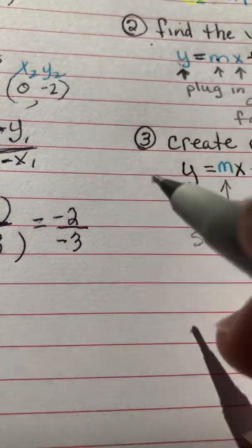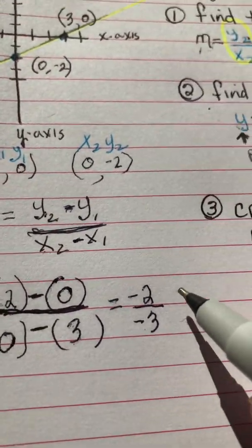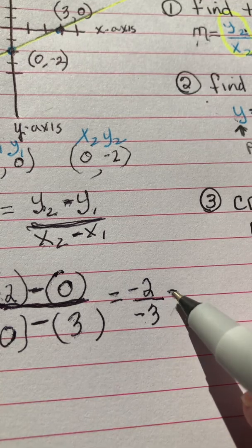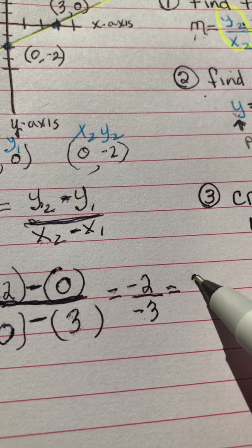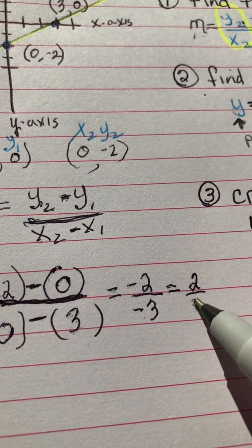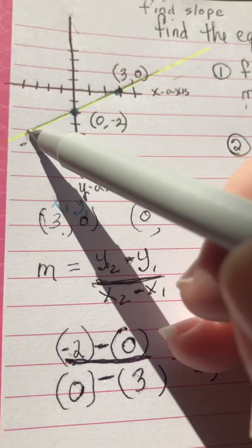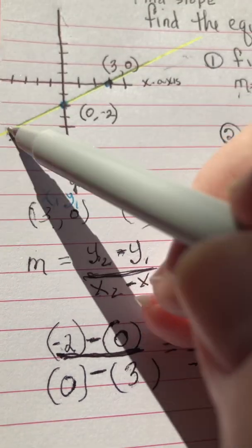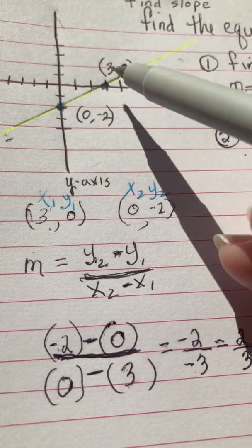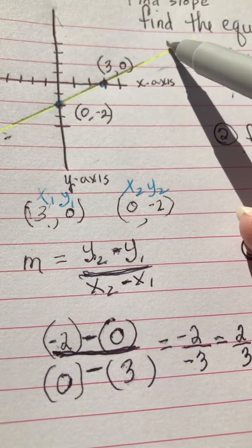And you can double check that with your calculator. Now this makes sense because a negative divided by a negative is a positive, so we would actually end up with a +2/3. And notice that makes sense with our line, because our line is going from low to high, it's going uphill, and that means it's a positive slope.